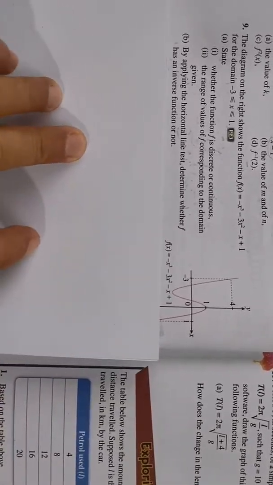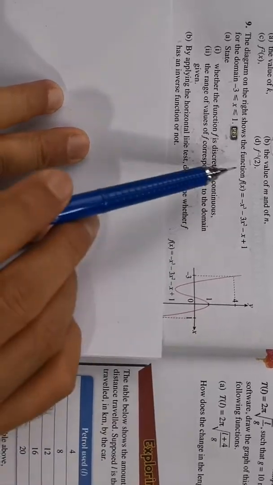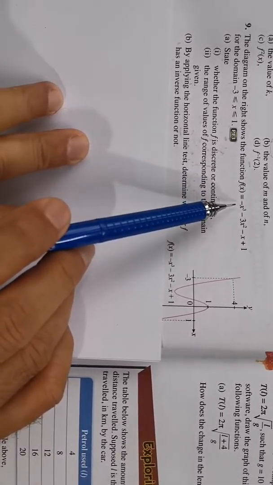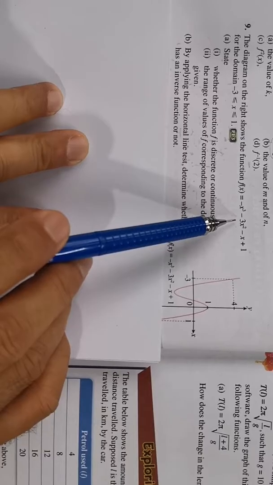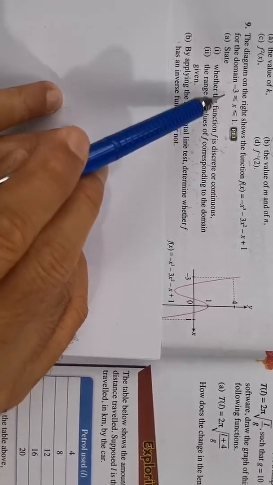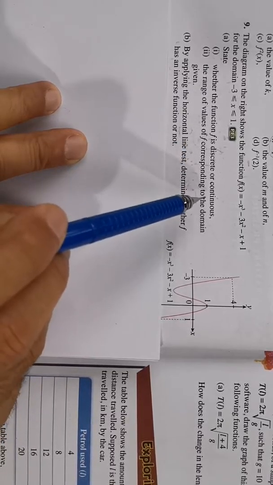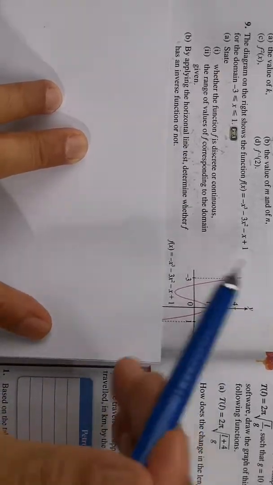Okay, number 9. The diagram on the right shows the function f(x) = -x^3 - 3x^2 - x + 1 for the domain x between -3 and 1, inclusive of both values. A, state whether the function f is discrete or continuous. Look at the graph here.